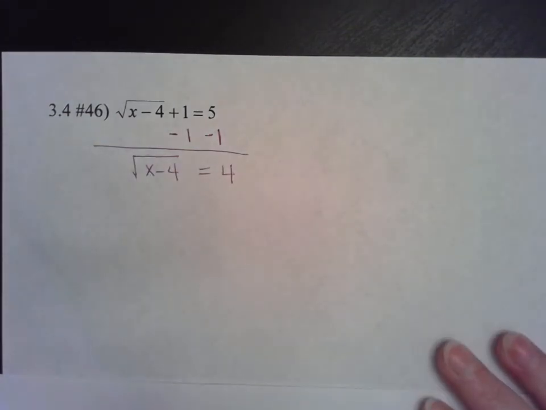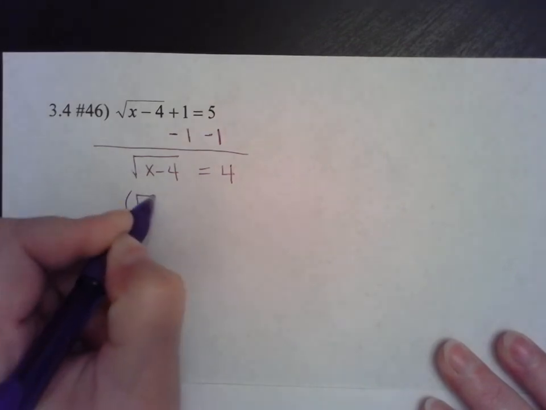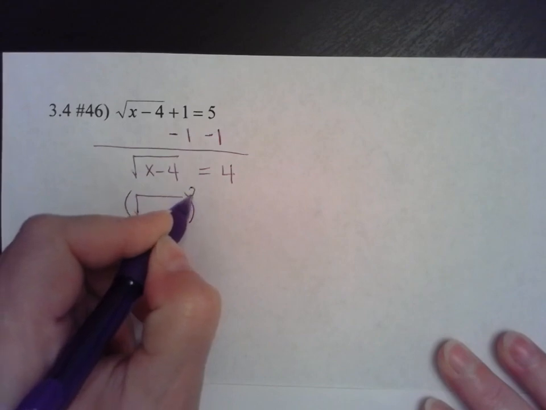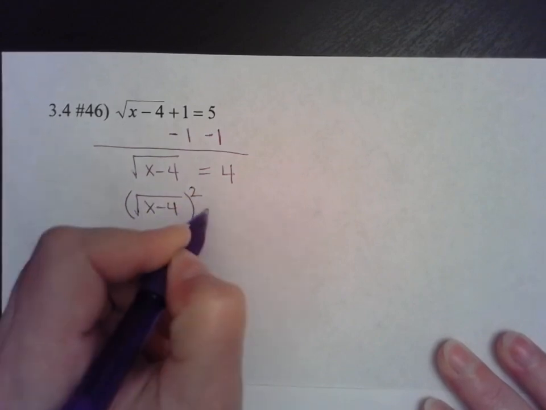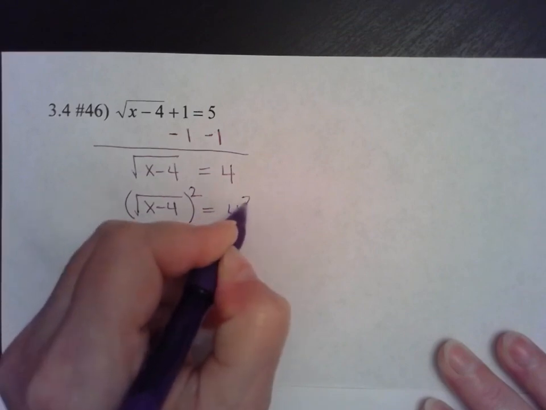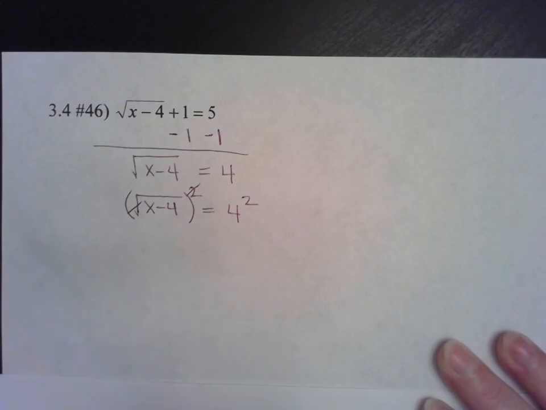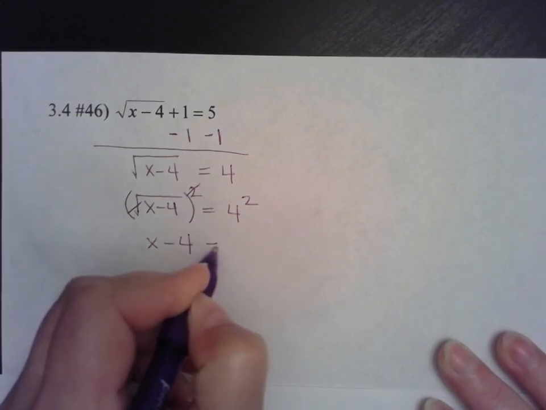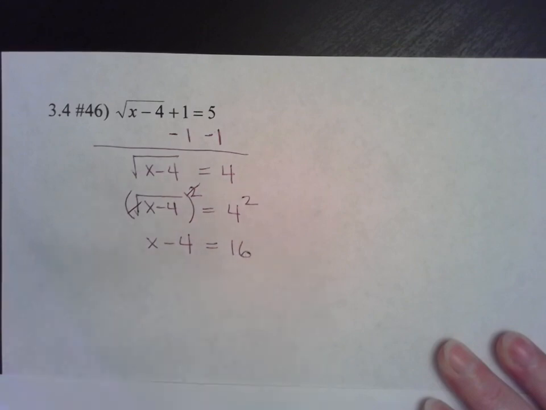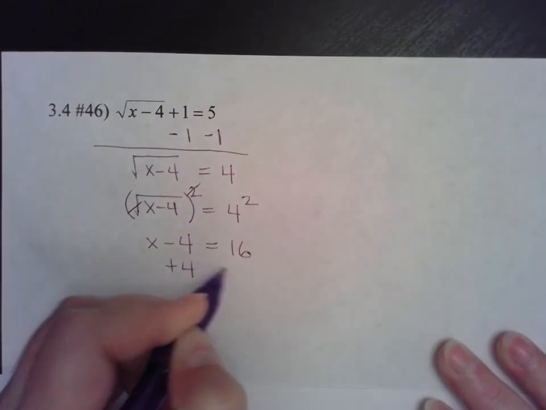Then I want to raise both sides to an appropriate power. For a square root, the opposite of a square root would be a square. So the square and the square root are going to cancel each other out. And I'm going to get x by itself by adding 4 to both sides.